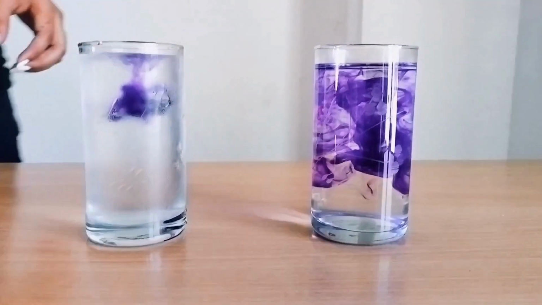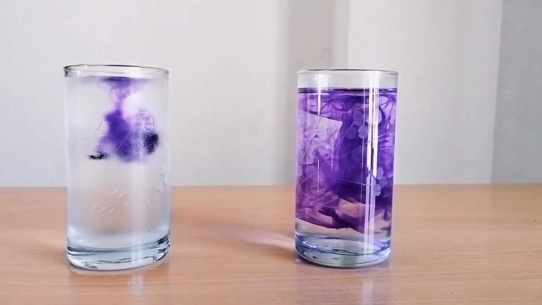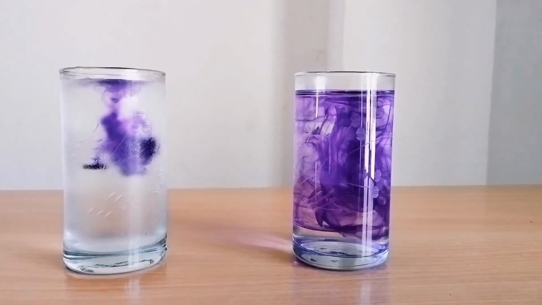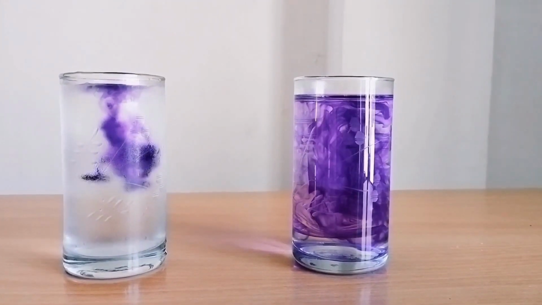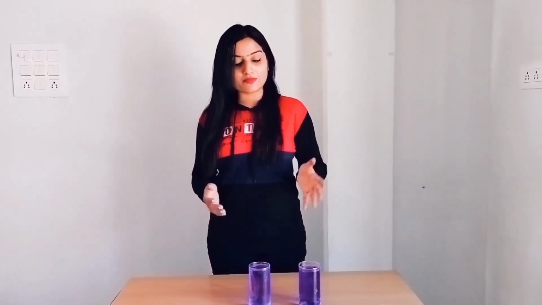You can see that in hot water it spreads quickly as compared to cold water. So this is because in the hot water, the water molecules have more energy and are moving faster than the cold water molecules.